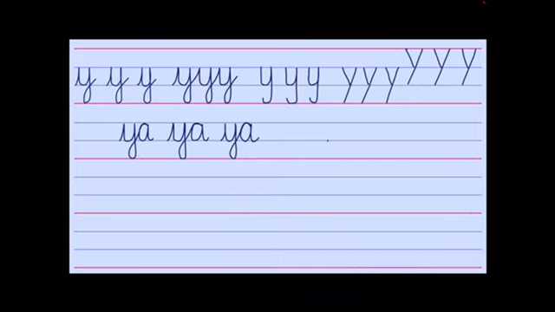If we are joining it to the letter E, then it is very similar again. Slope up and then add that curl over for the letter E before we come down to the writing line again.